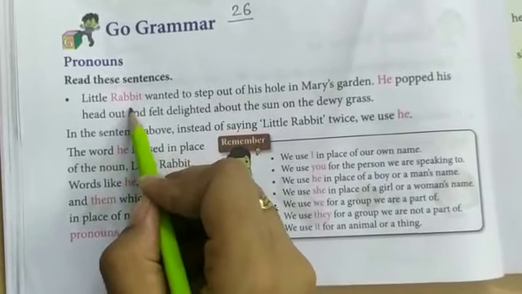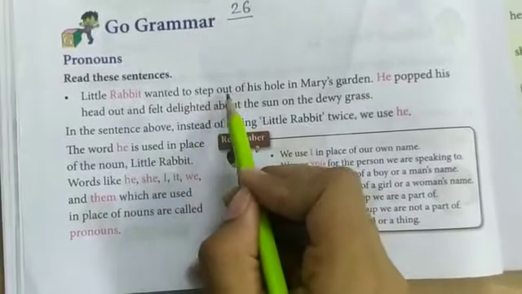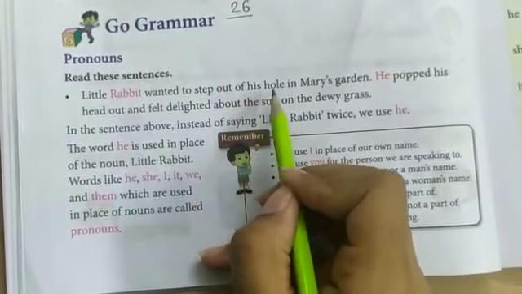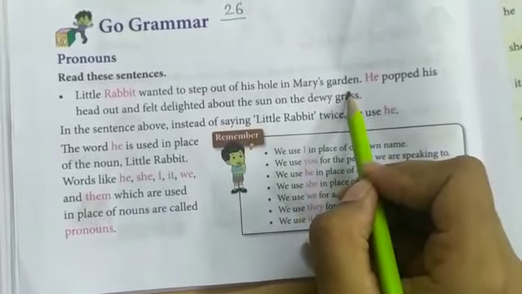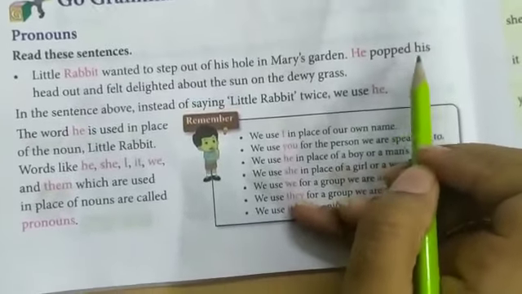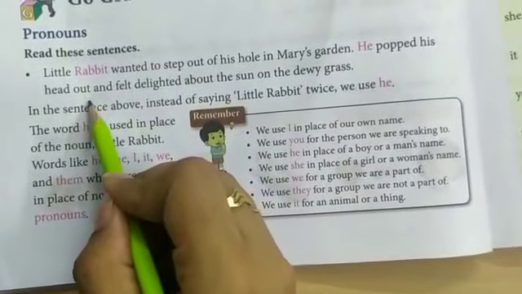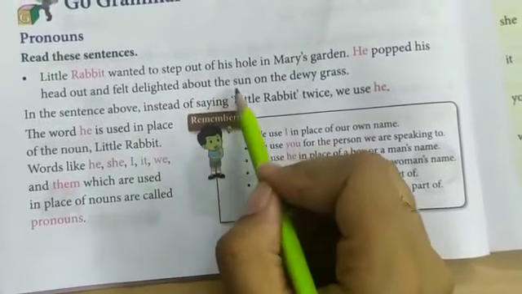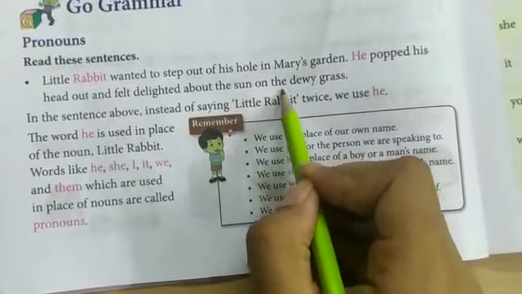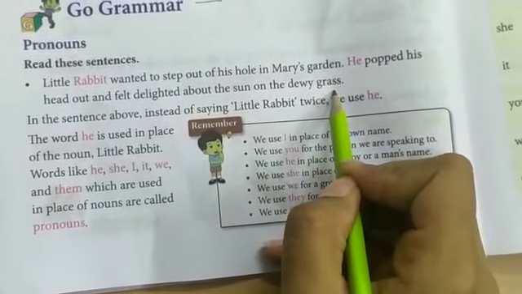Little rabbit wanted to step out of his hole in Mary's garden. He popped his head out and felt delighted about the sun on the dewy grass.